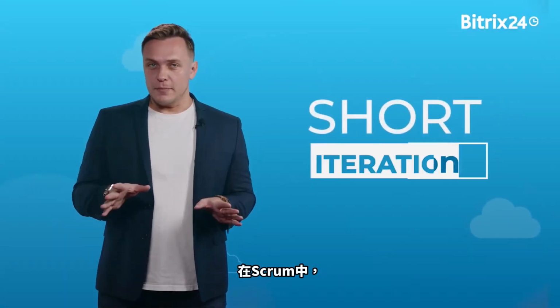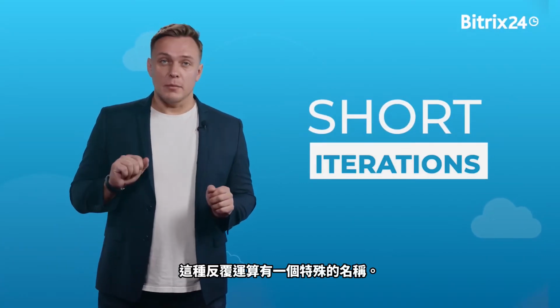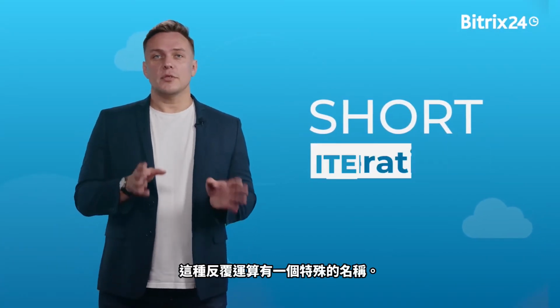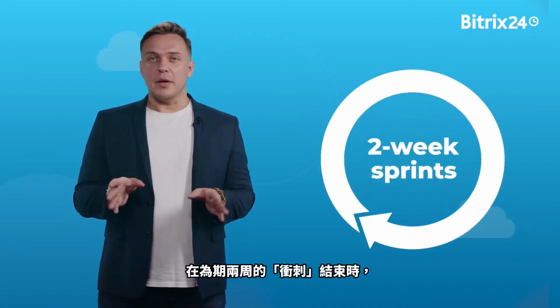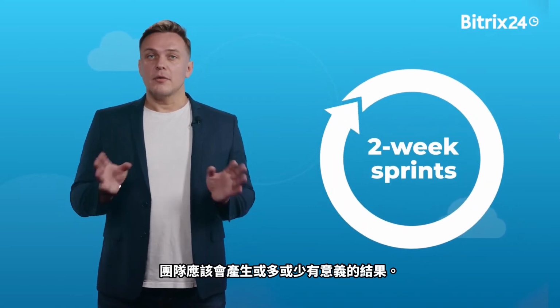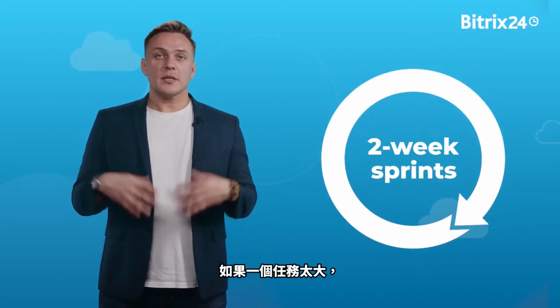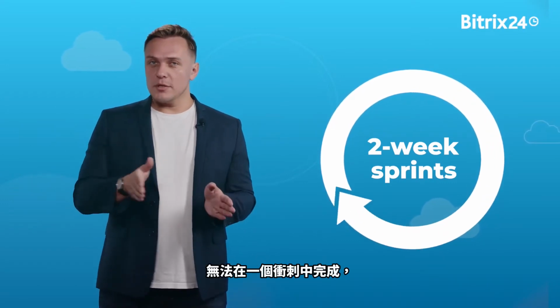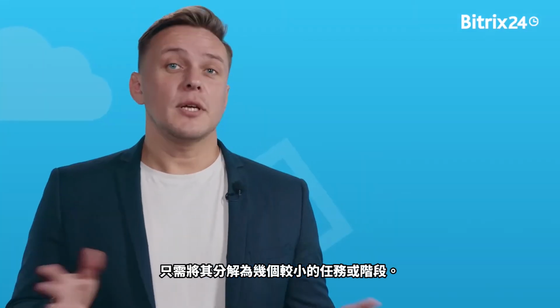Let's go! Short iterations. In Scrum, tasks rarely exceed a 2-week period. In fact, there's a special name for such iterations. They're called sprints. Ideally, by the end of a 2-week sprint, the team should produce a more or less meaningful result. If a task is too big to be completed within a single sprint, just break it down into a few smaller tasks or stages.